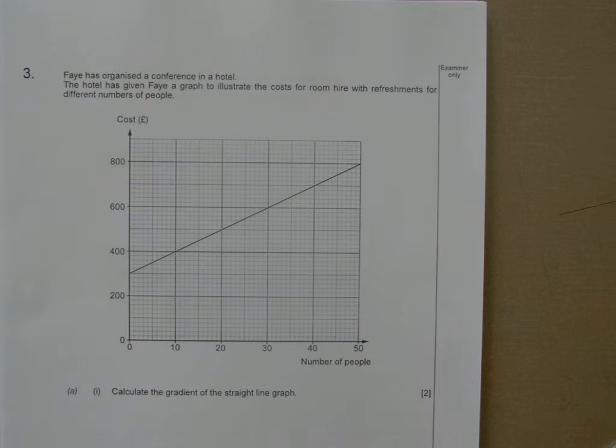So Faye has organised a conference in a hotel, and the hotel, it says here, has given Faye a graph to illustrate the costs for room hire with refreshments for different numbers of people. So they've got to pay for the room that they're using and for refreshments, coffee, drinks, food, and so on. Calculate then, it says, the gradient of the straight line graph.